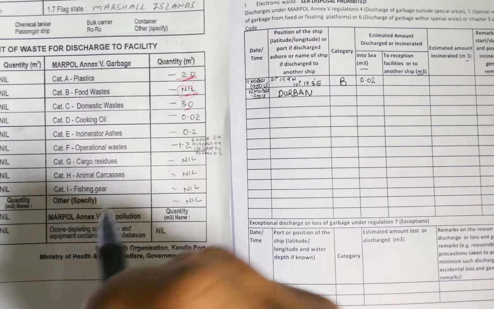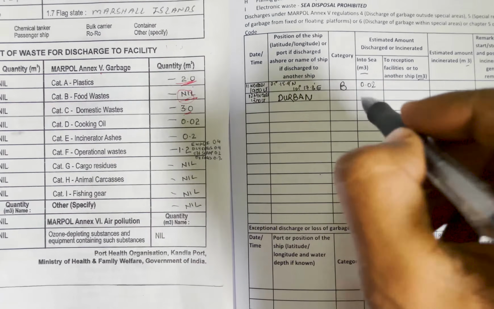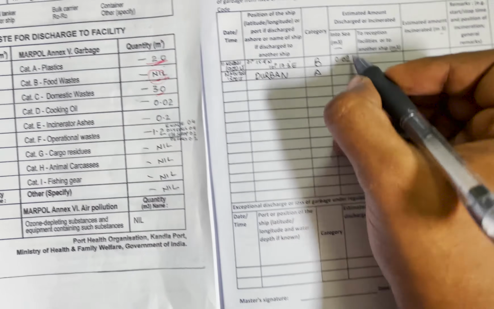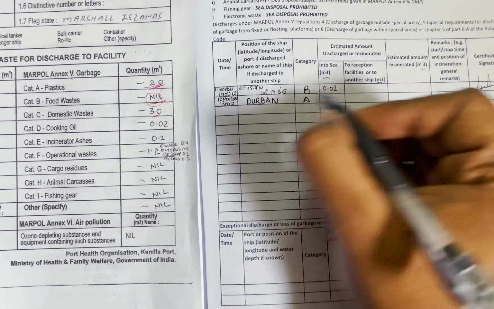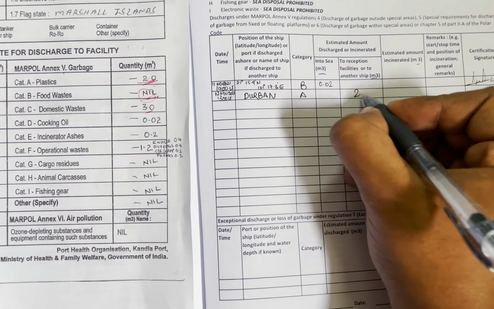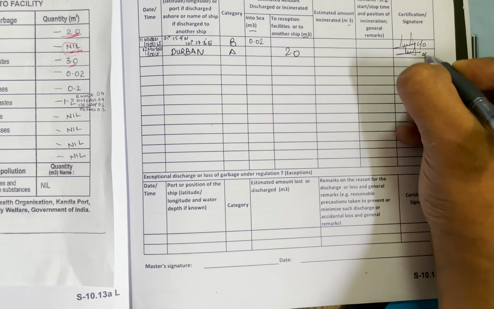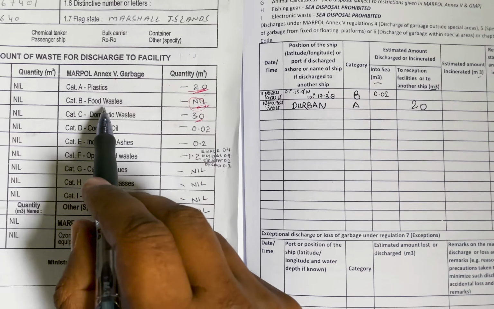Now in category, we have to write all this garbage category-wise individually. So first, for example category A, how much quantity I have discharged to the reception facility, that is 2 cubic meters. Here I will sign. Again, for food waste, I haven't discharged any.